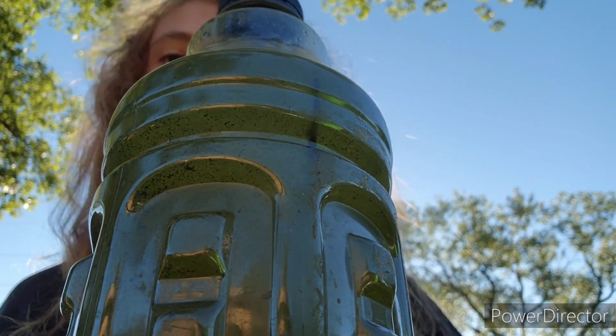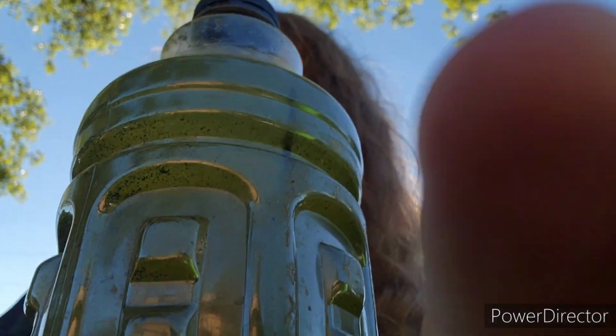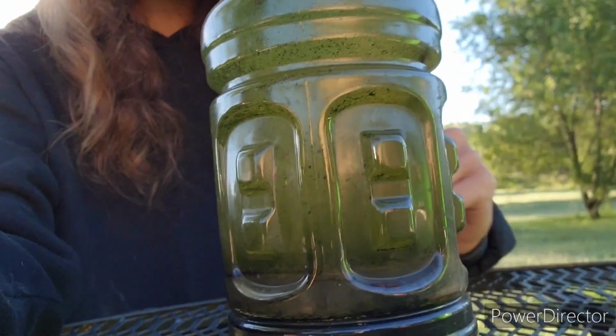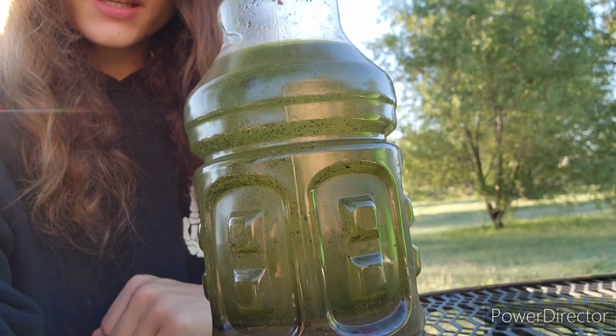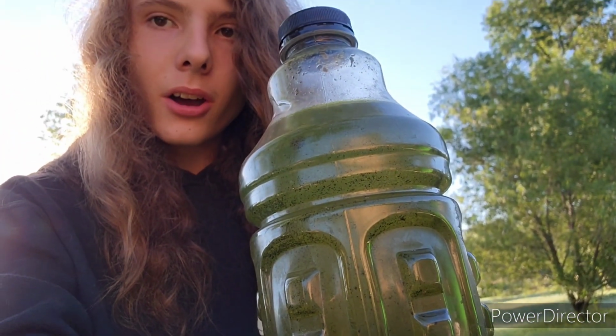Now we're moving on to the lake ecosphere, which does look a bit different than the creek ecosphere. This is the lake ecosphere. Yeah, looks a bit different now, huh?